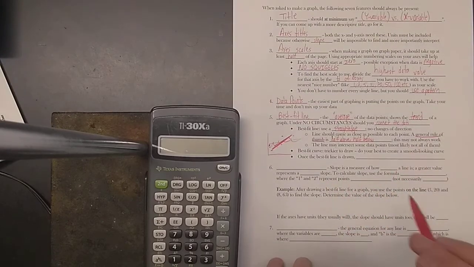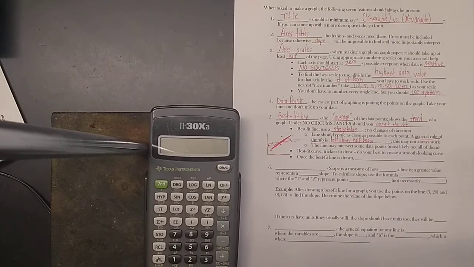Sometimes you might have to draw a best fit curve. These are trickier, but you get better at them with practice. Do your best to draw a very smooth looking curve.